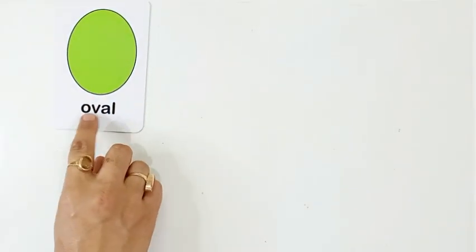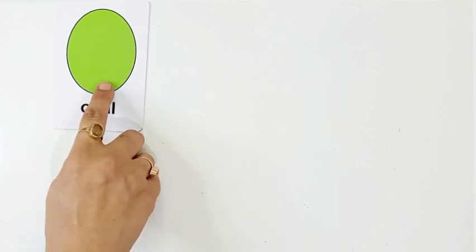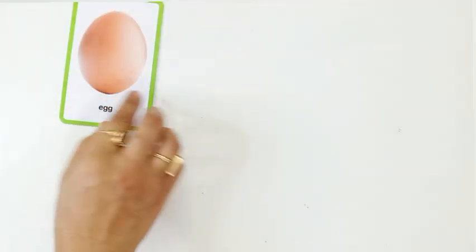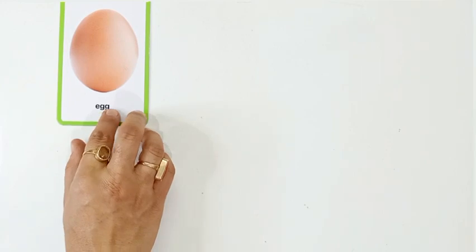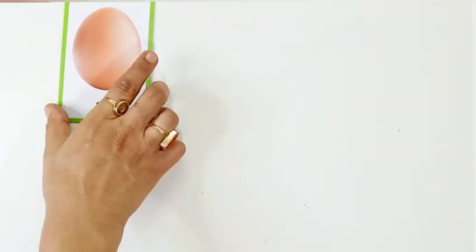This is oval. O-V-A-L, oval. This is oval shape. And the example is egg. E-G-G, egg. Egg shape is also oval.